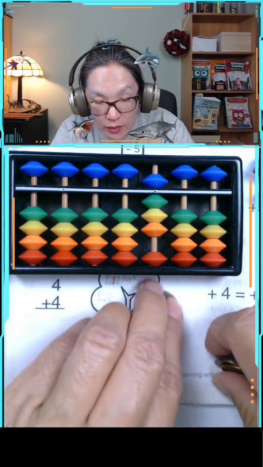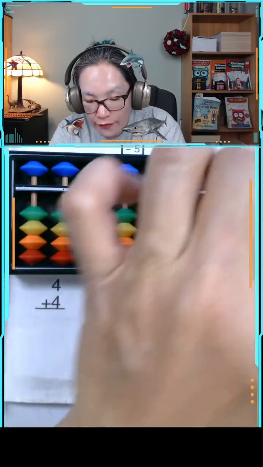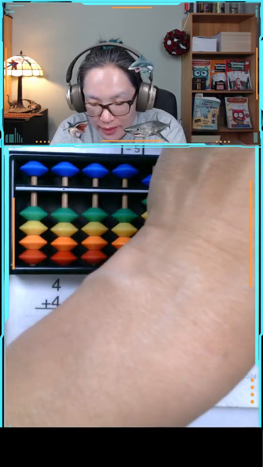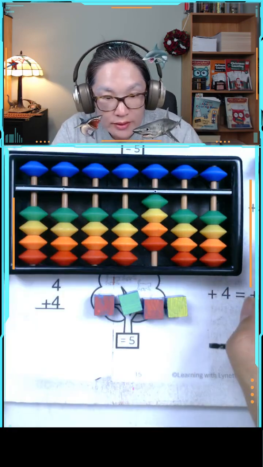Here is another way of looking at it. I have 4 beads on the abacus, just like this, right? If I have 4 cubes, I have 4 beads, right?